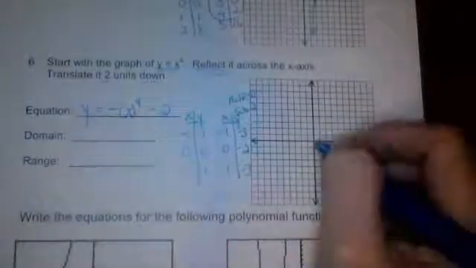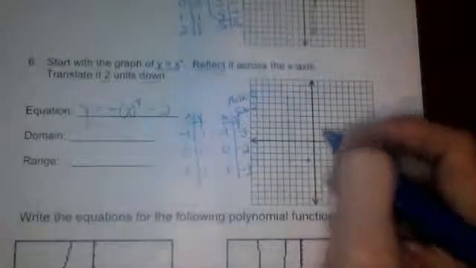So we're multiplying by negative 1, so this is going to be negative 1, and then subtract 2, so negative 3. Multiply by negative 1, still 0, subtract 2, so negative 2. Multiply by negative 1, we get negative 1, subtract 2, negative 3. So we've got negative 1, negative 3, 0, negative 2, 1, negative 3.